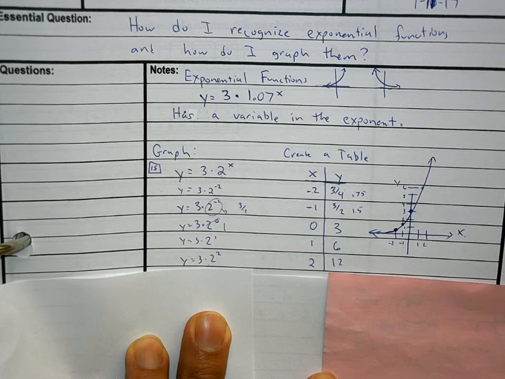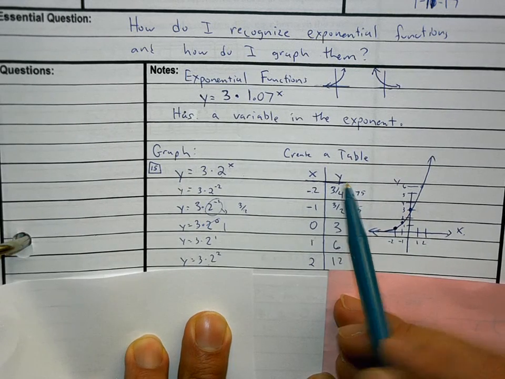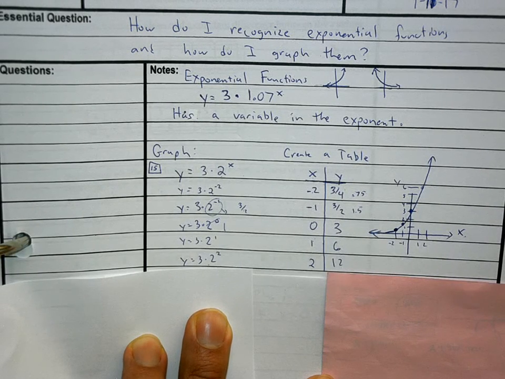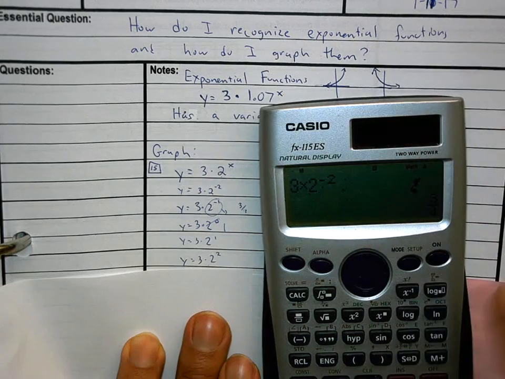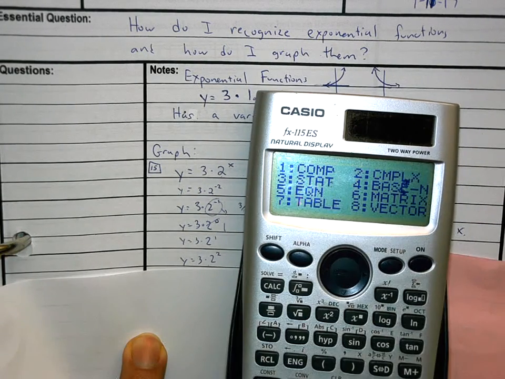When you are asked to graph, what you're going to do is create a table. Use the table. If you want, Blake asked, he says, can I use the table function on my calculator? Absolutely. So I want to do a quick review. If you want to punch this in, there is a way on the calculators to do it. Let me show you just to review.